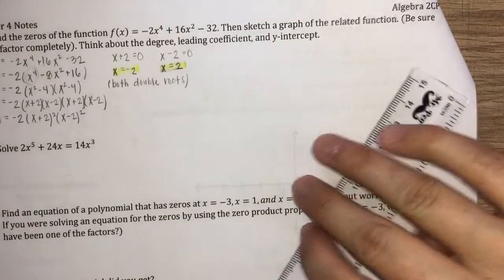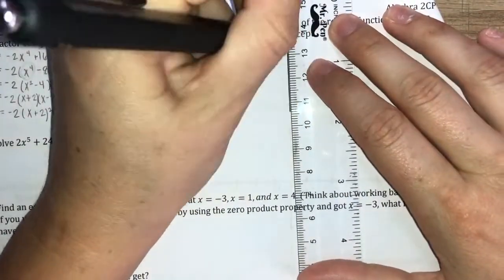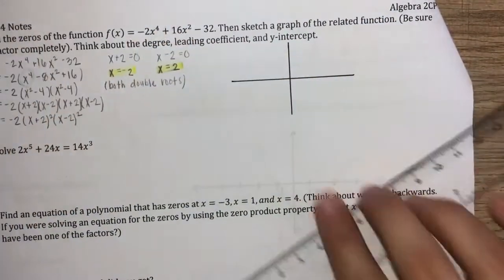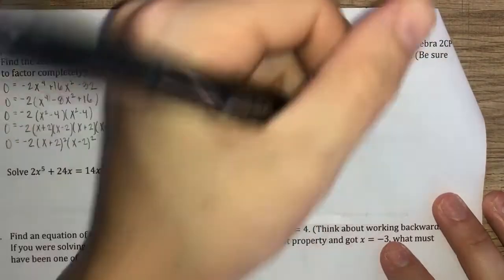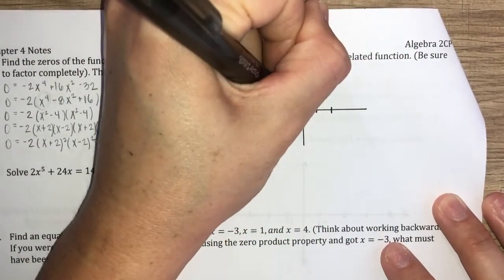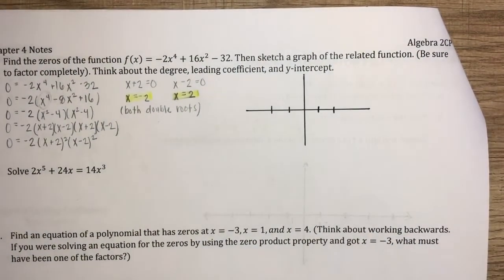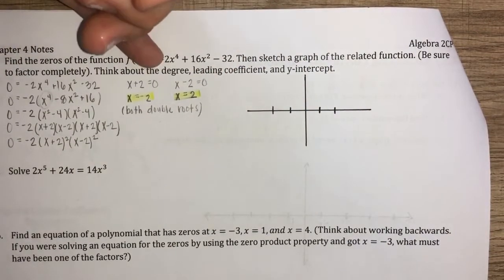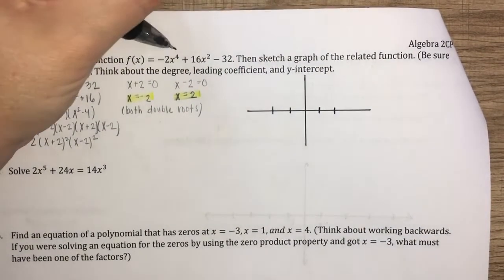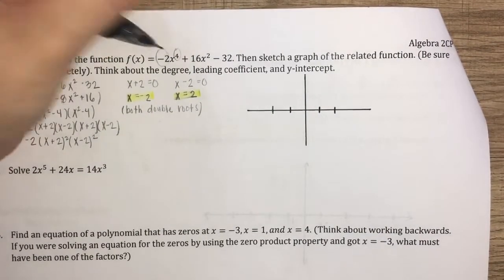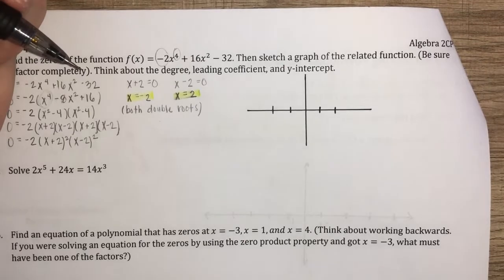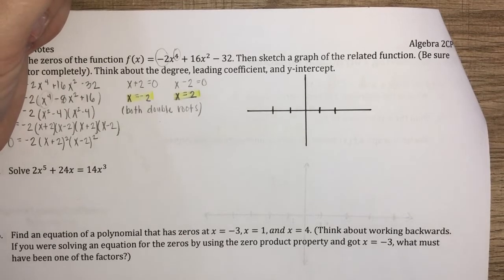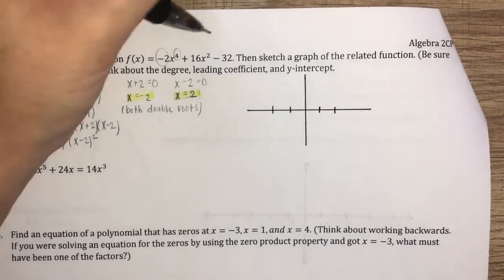So now we're ready to sketch the graph. I know I have solutions at negative 2 and positive 2, so those are my x-intercepts. It also says to think about the degree, leading coefficient, and y-intercept. So the degree is 4, and the leading coefficient is negative 2. Since our leading coefficient is negative 2 and our degree is even, our end behavior is going to look different than the other examples. Both sides are going to finish going downward.